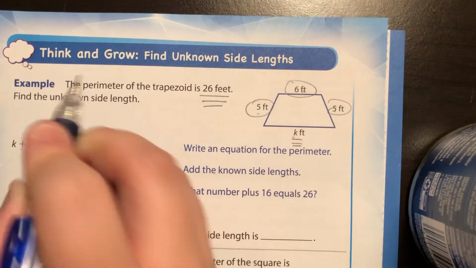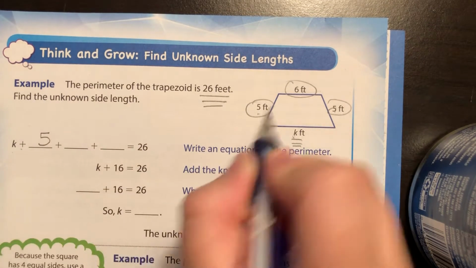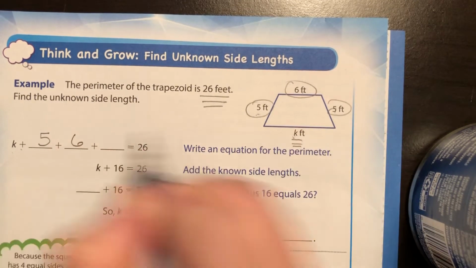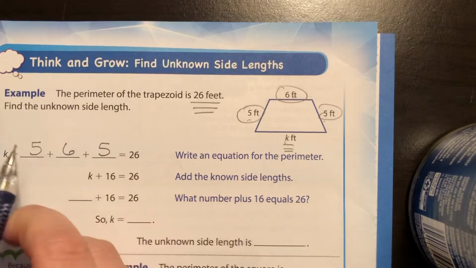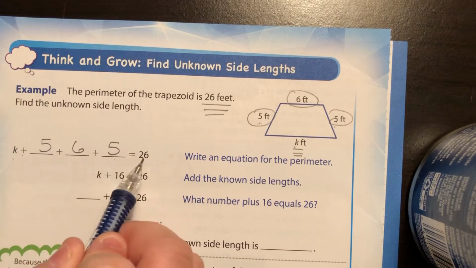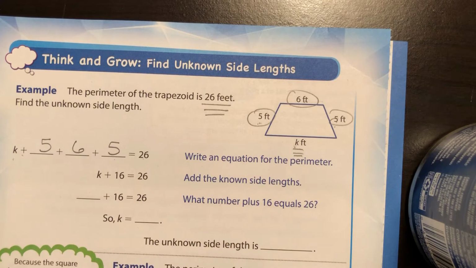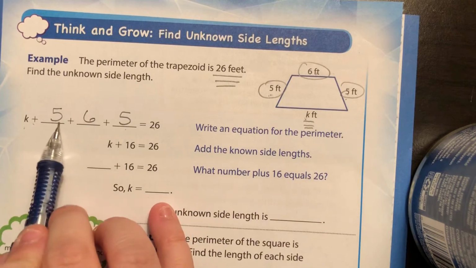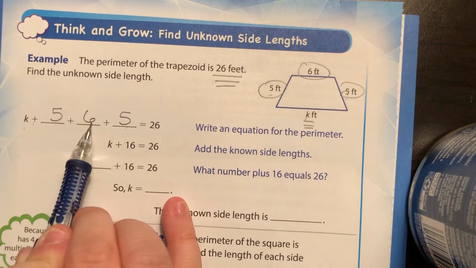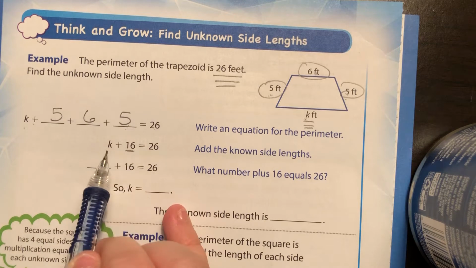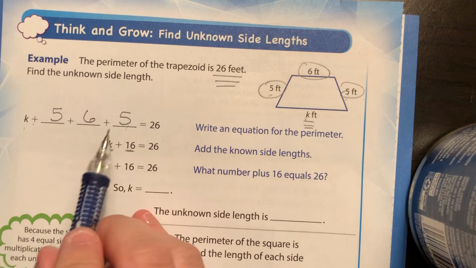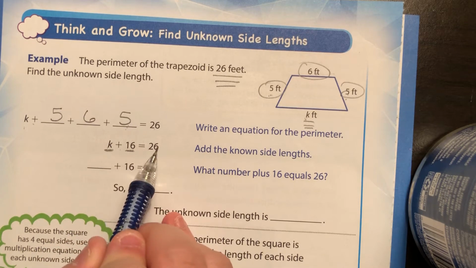Then the rest of the sides come over here. So we know one side is 5, one side is 6, and the other side is 5. And we know K plus all those sides I do know has to equal 26. Next step that you should do, add up all the numbers you already know. 5 plus 6 plus 5. That gives you 16. And of course, bring the K down with it since you still don't know what K is. Now you know that K plus 16 equals 26.